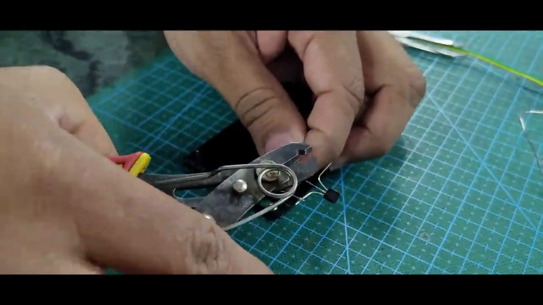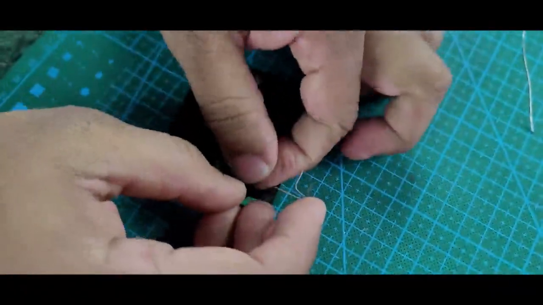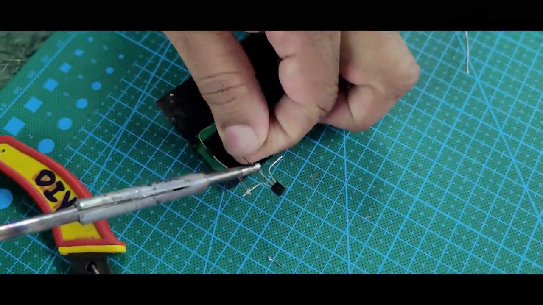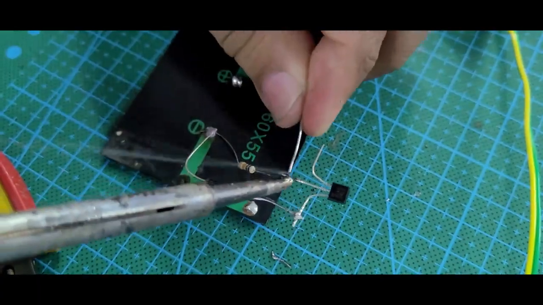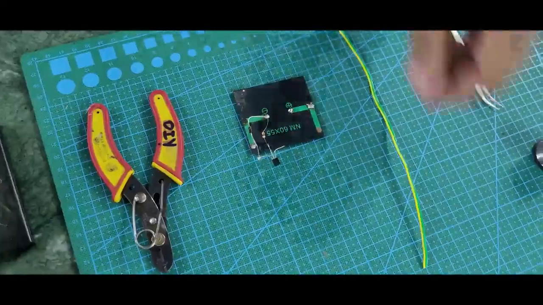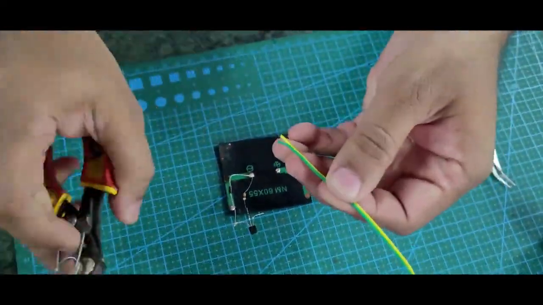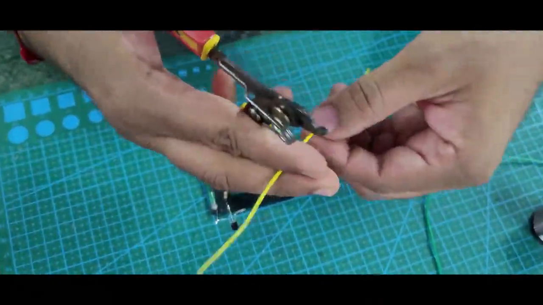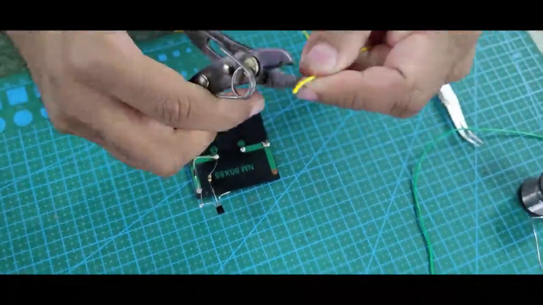After that, cut some extra length of the resistor and connect that resistor to the middle terminal of the transistor, that is the base. So resistor to base connection. Now apply some solder so that these two terminals are connected properly. Now take two cables, cut them apart and strip both ends of these two cables.